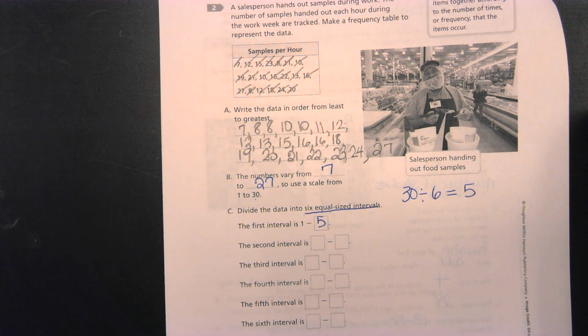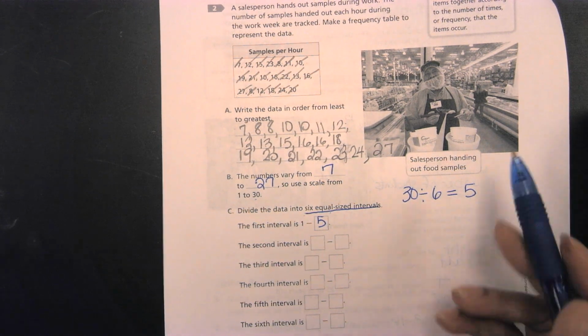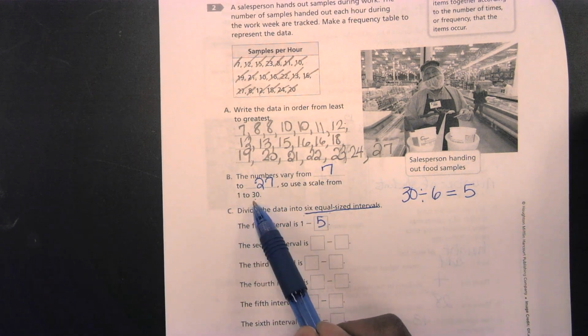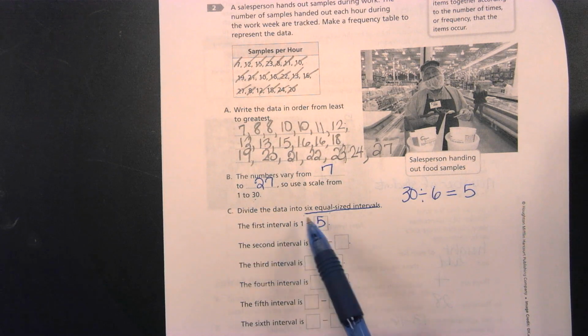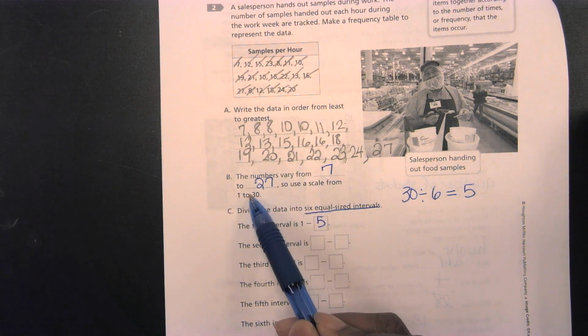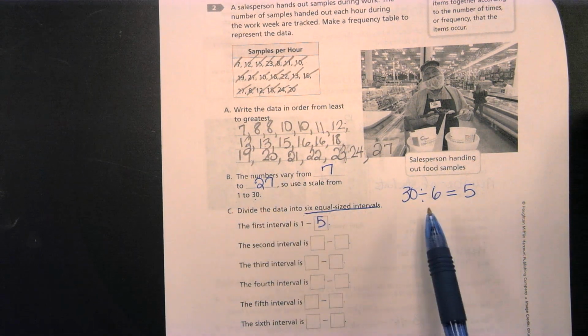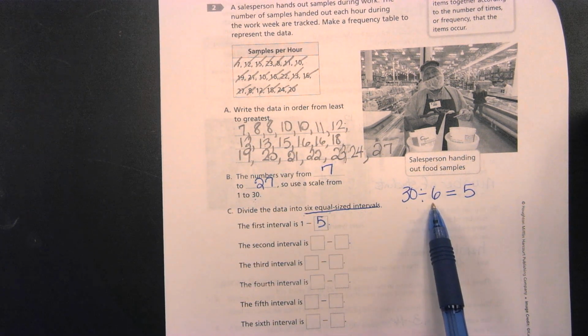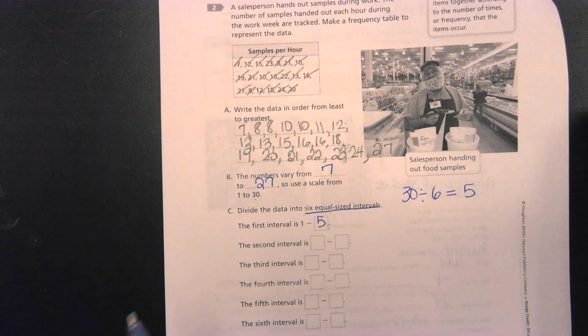The second interval, what's your question? What part? Okay, so I'm dividing 30 by 6 because the scale is going to go from 1 to 30. Okay? And then here they told me they wanted me to divide it into 6 equal intervals. So I took the largest number of the scale, which is 30. That's how I got the 30. They told me they wanted me to divide it into 6. That's how I got the 6. And that's how I know that each interval is going to have 5 numbers.